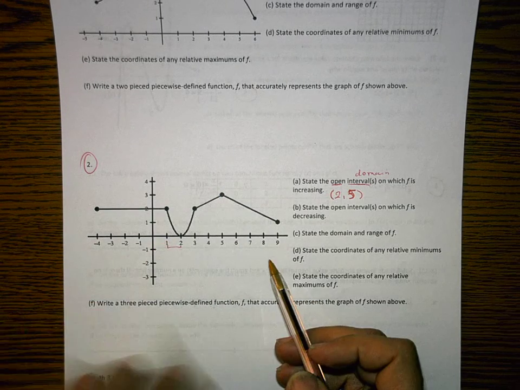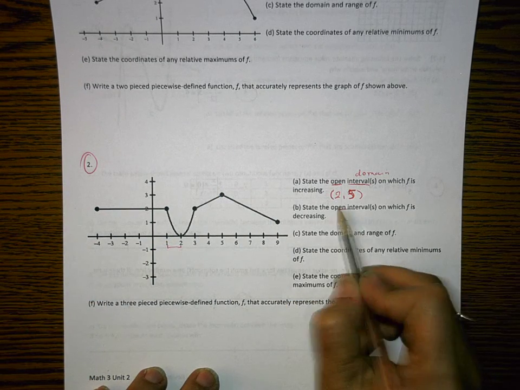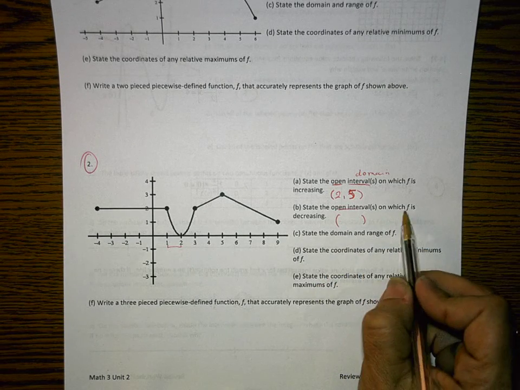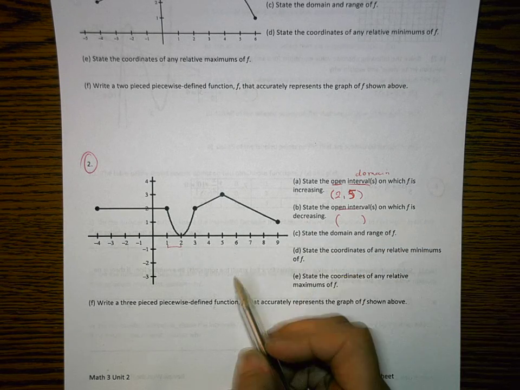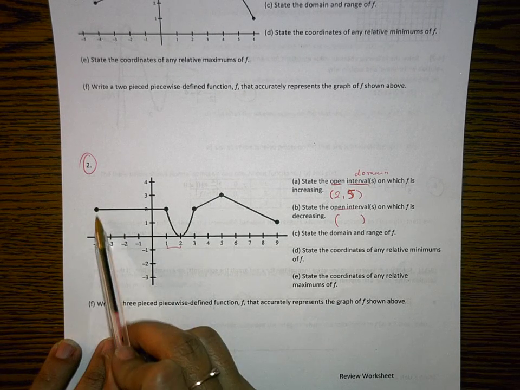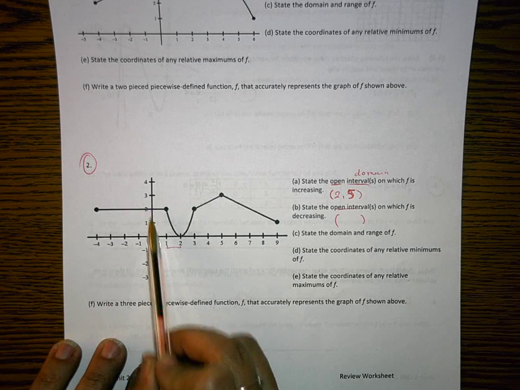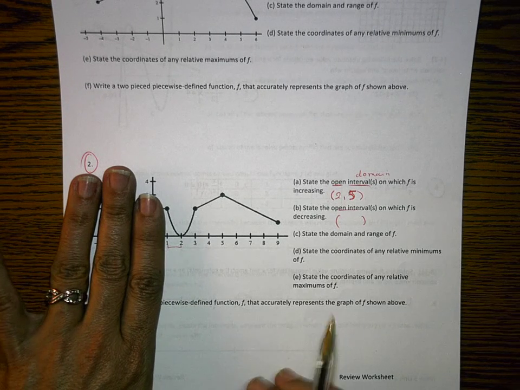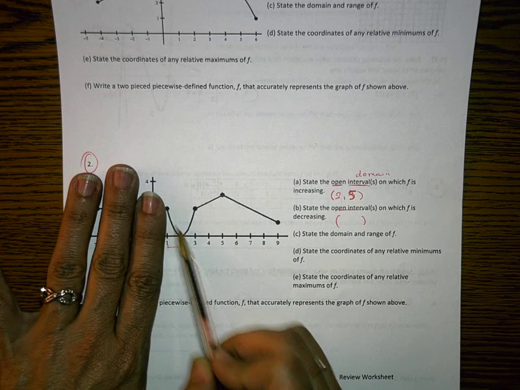Then it says state the open interval, so I'm going to put parentheses because it's open, on which f is decreasing. Again, we read it from left to right. Over here it is constant, and then right when you hit x equals 1, if I cover anything before that, I see that the function is decreasing.